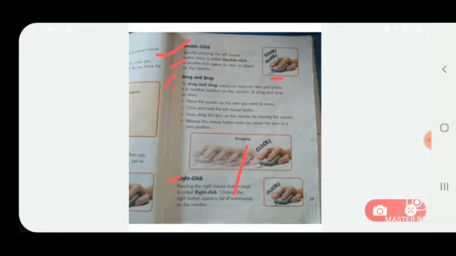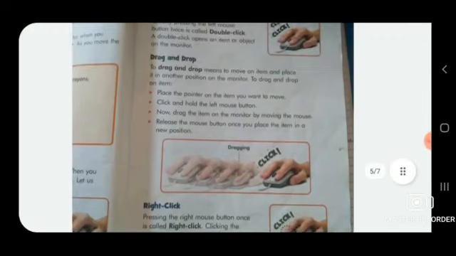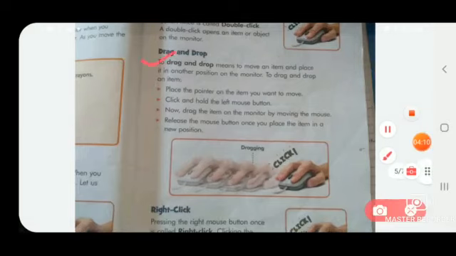Now our next topic is drag and drop. Children, we will discuss drag and drop. The phrase drag and drop describes the action of selecting an object or section of text, moving it, which is dragging, and then placing it, which is dropping, in an alternate area.